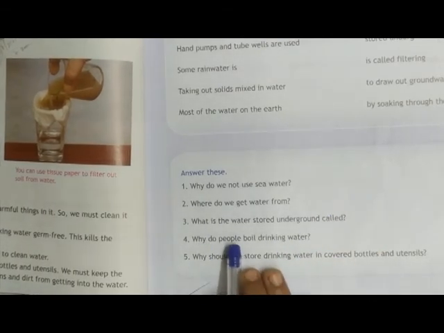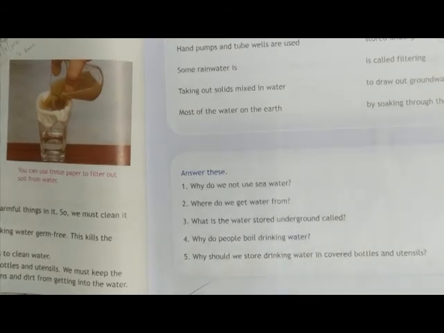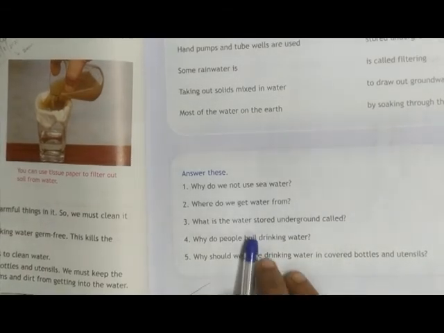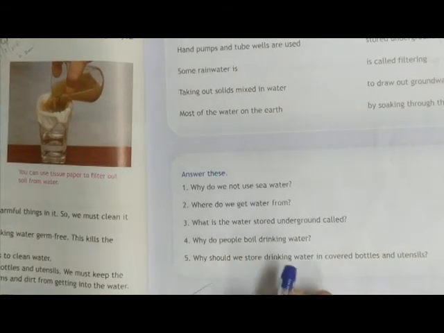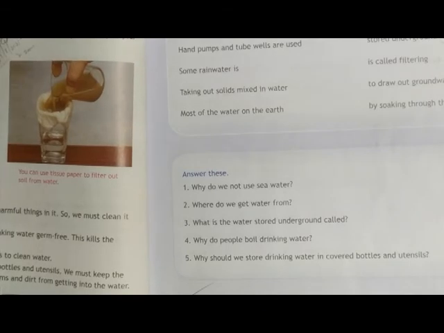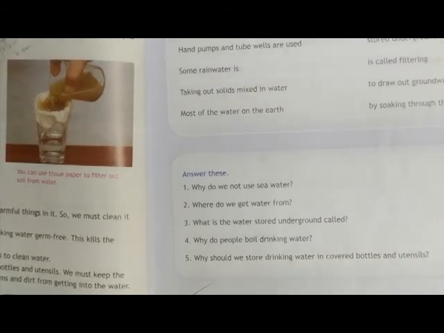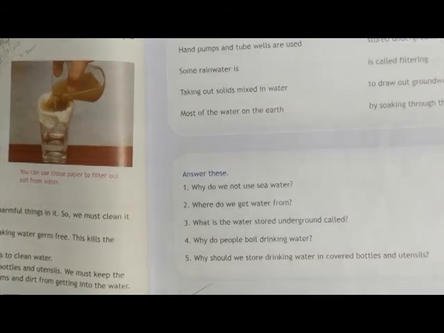Fourth one, why do people boil the drinking water? Boiling water is the simplest way of making the water germ free. Okay, when you boil the water, this kills the germs in the water. That's why we are boiling the drinking water. When we boil, the germs present in the water are killed.